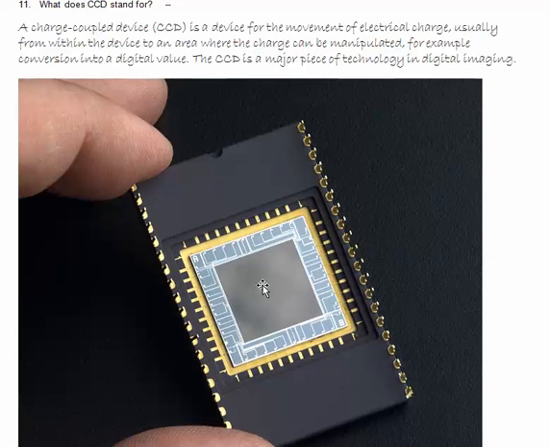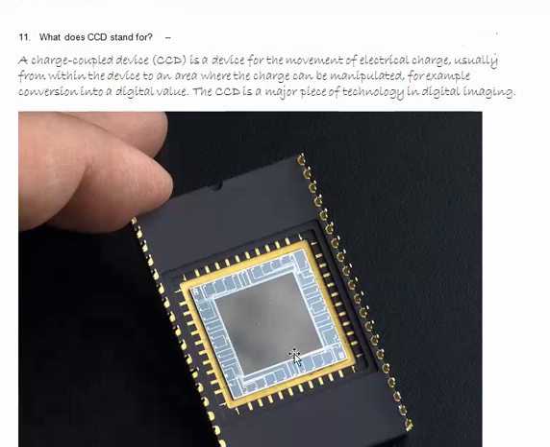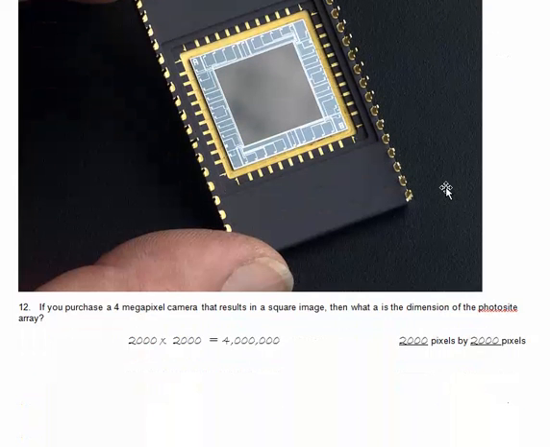Each photosite is light sensitive. When a photon hits it, an electron is freed up. And it's those electrons that are brought off to the side using registers to read them off and then generate an image of the light that's incident upon that chip. So it's a major piece of technology used in digital imaging.